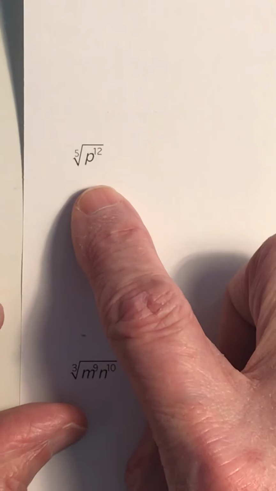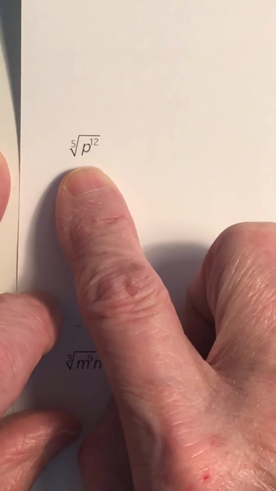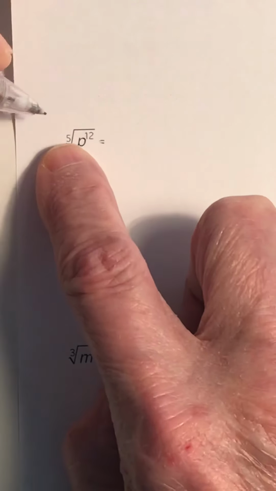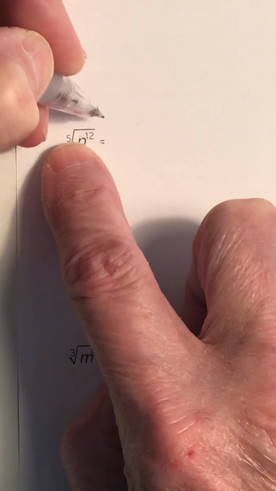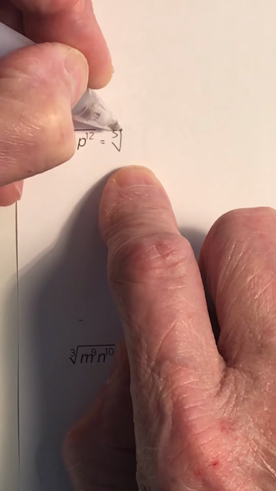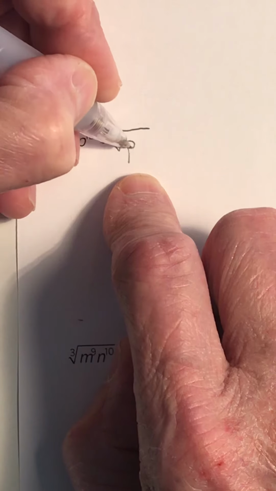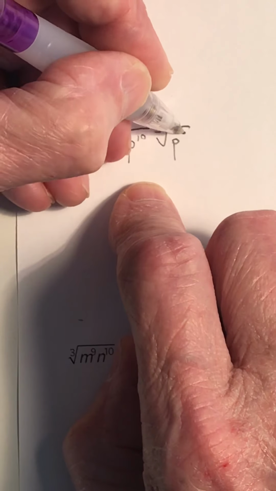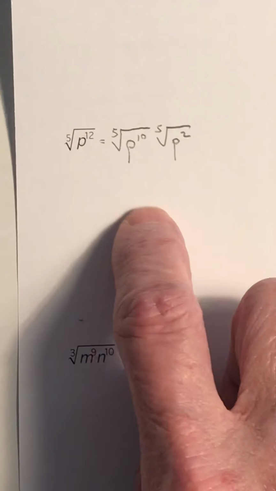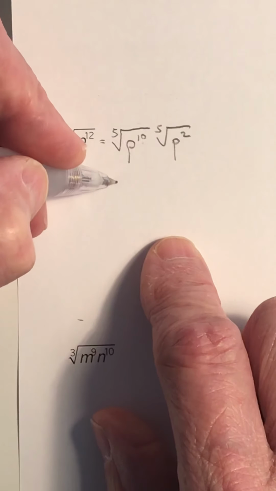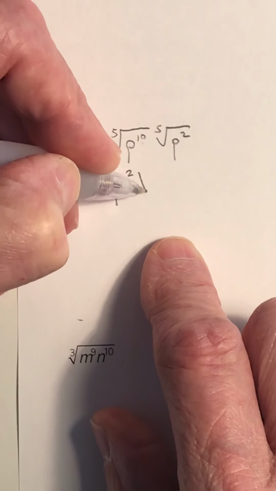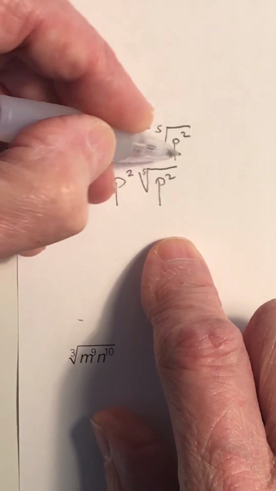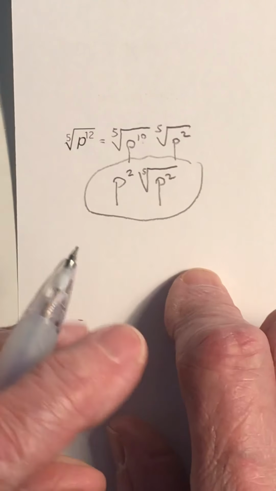Okay, if we were in class now, I'd say, all right, I'm going to shut up for a minute and you try this one. But you can pause the video and try this one and then come back. So 5 doesn't go into 12, 5 doesn't go into 11, 5 goes into 10. So I will rewrite this. 5th root of p to the 10th, 5th root of p to the 2nd. See, there's the factored p to the 12th. And this divided by that, we get p squared, 5th root of p squared. P squared, 5th root of p squared.